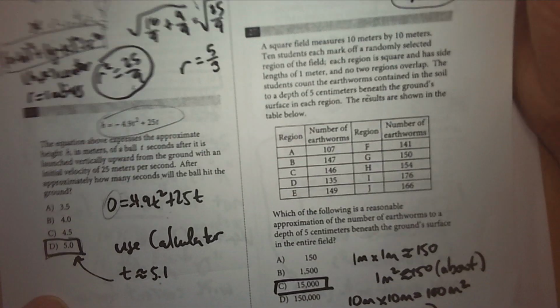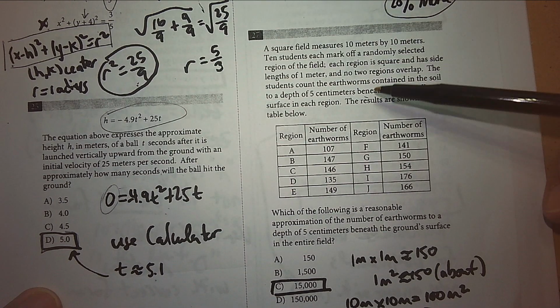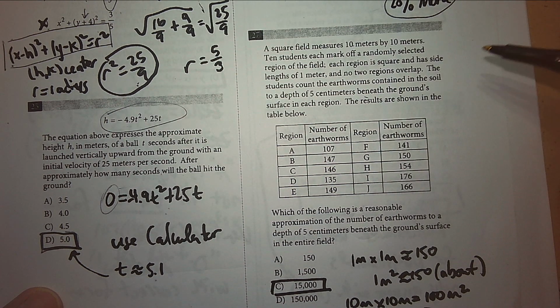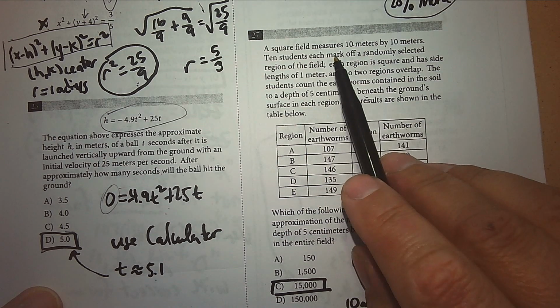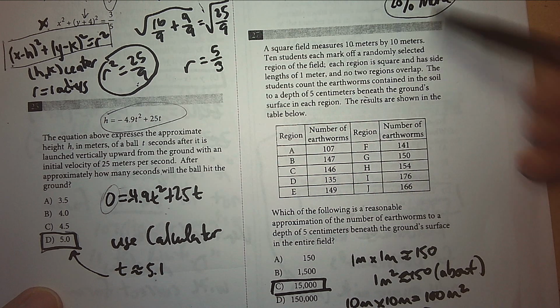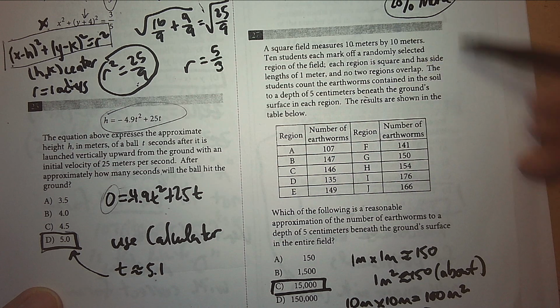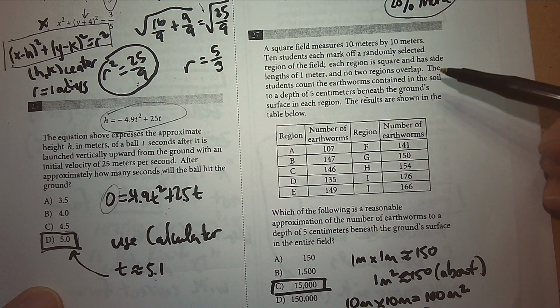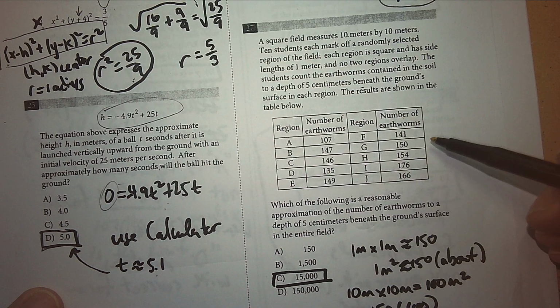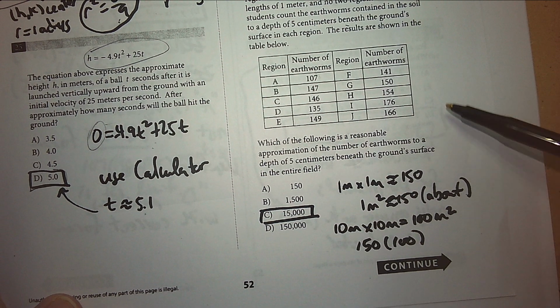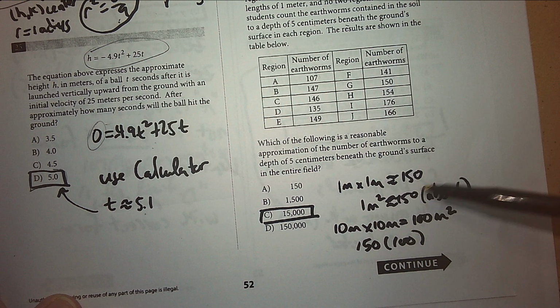27. A square field measures 10 meters by 10 meters. 10 students each mark off a randomly selected region of the field. Each region is square and has side lengths of 1 meter, and no 2 regions overlap. The students count the earthworms contained in the soil to a depth of 5 centimeters beneath the ground surface. The results are shown below. So they see how many worms they got in their area. It says, which of the following is a reasonable approximation of the number of earthworms to a depth of 5 centimeters beneath the ground surface in the entire field?